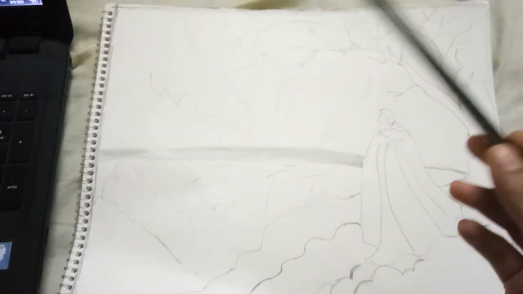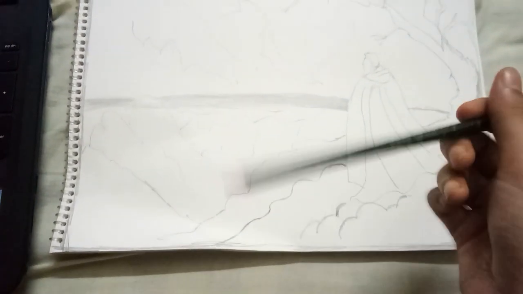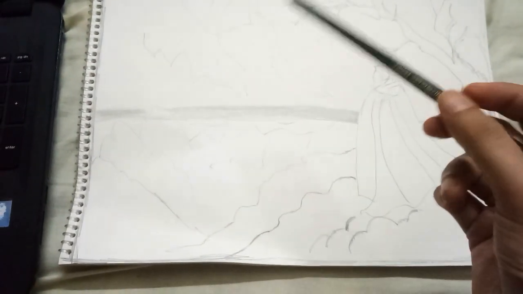Okay, from here the light is coming. This is the first stroke which we have made. In this first stroke we have just fragmented the piece of this paper, and now in the second stroke we will do shading.